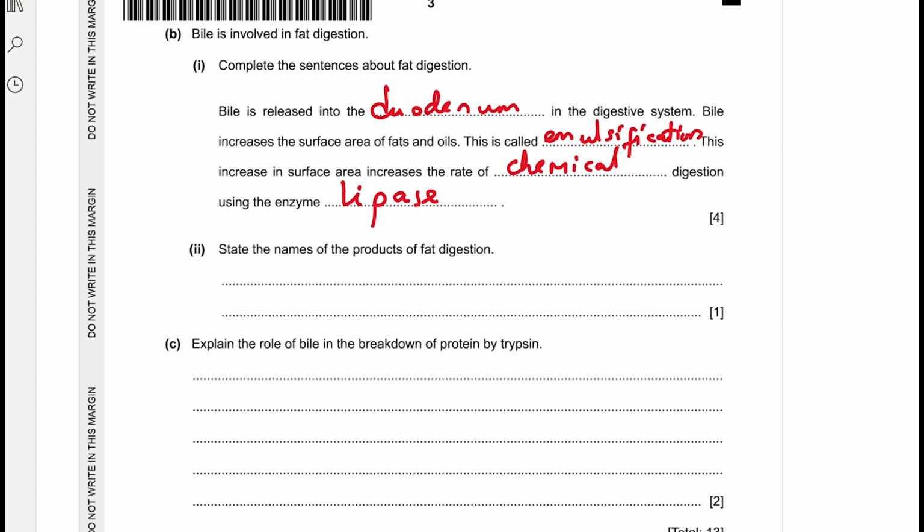Then the next question says, state the name of the products of fat digestion. So when fats are broken down, what do we actually get? When they are broken down, we get fatty acids and glycerol. So these are the products of fat digestion.